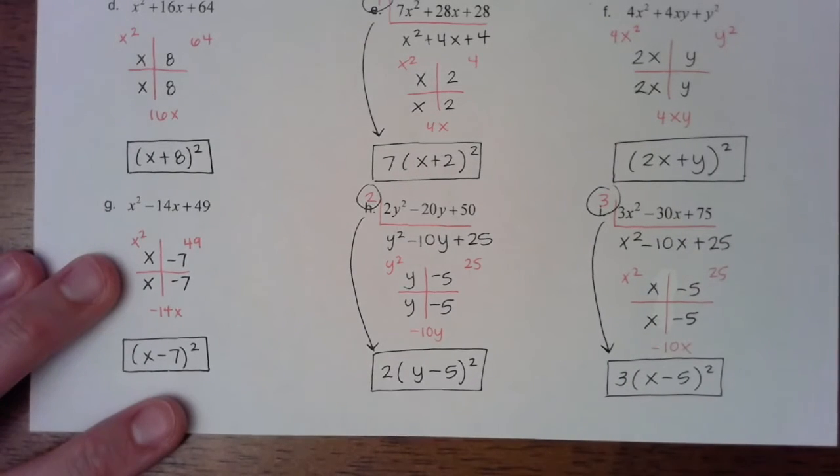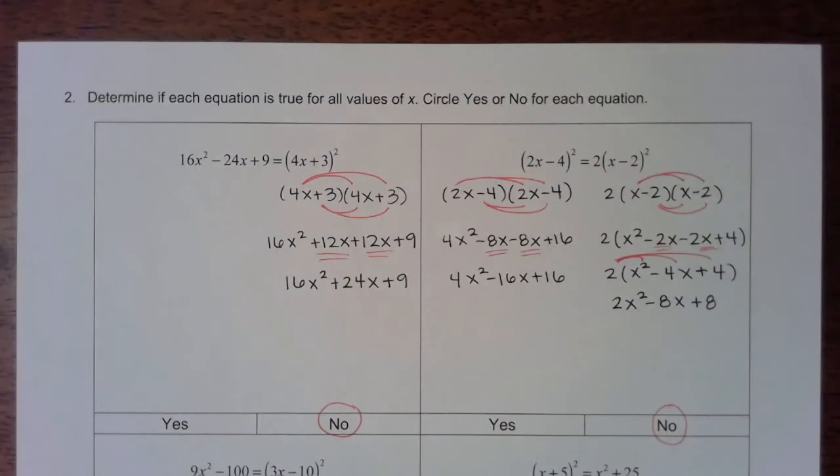In the notes from yesterday, we did a whole day practicing that they don't always do that. This is just something that happens some of the time. In this last example for today, the directions say determine if each equation is true for all values of x, circle yes or no for each equation. So these first 2 have been done out for you.